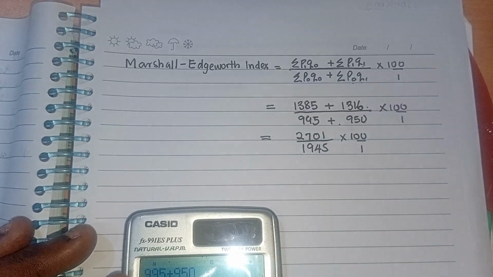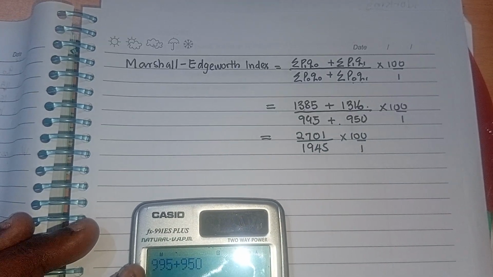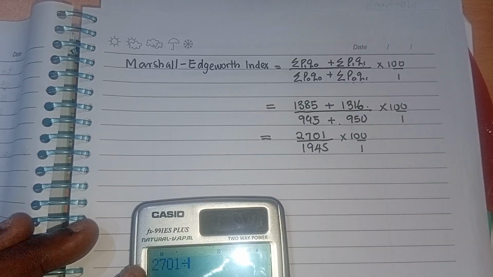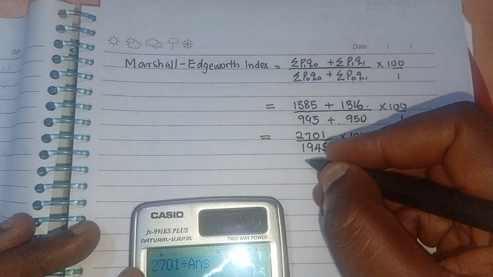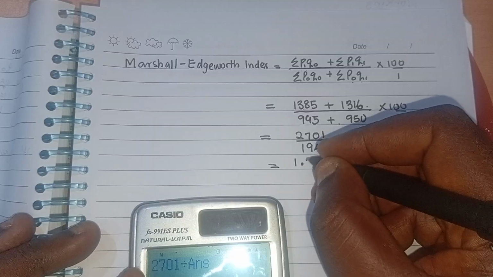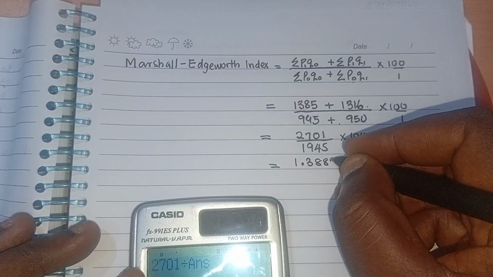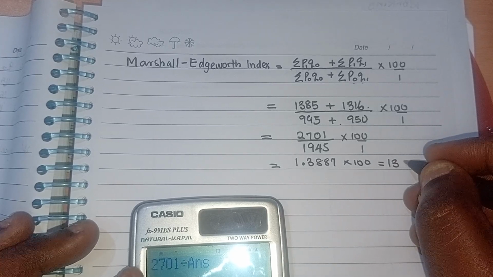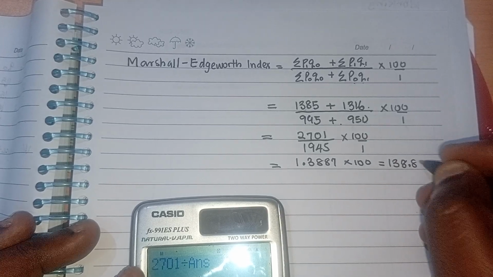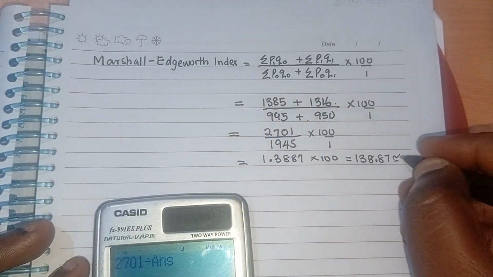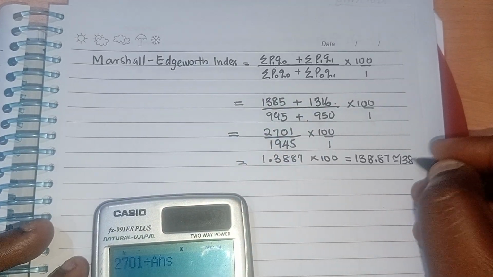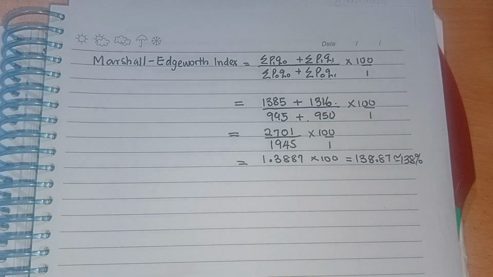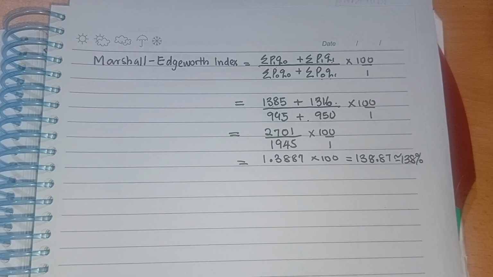Take note of that. So we have 2701 divided by 1945, which equals 1.3887, multiplied by 100, and this is 138.87, approximately 139%.